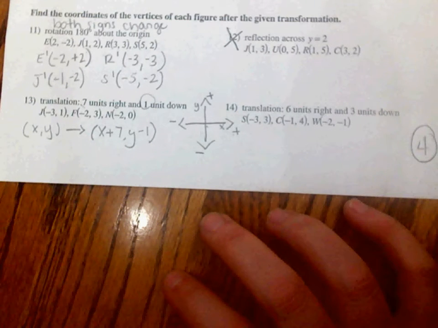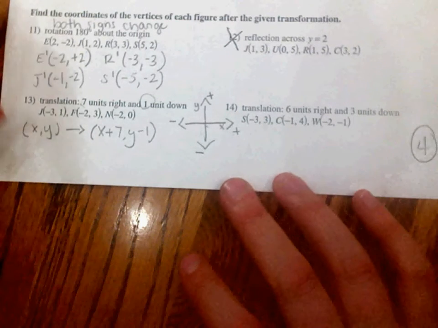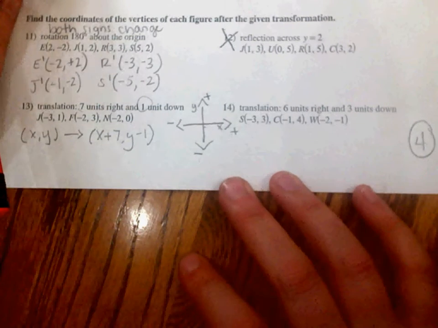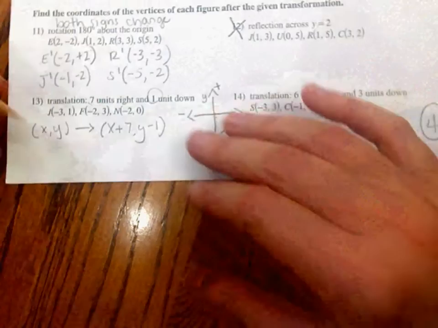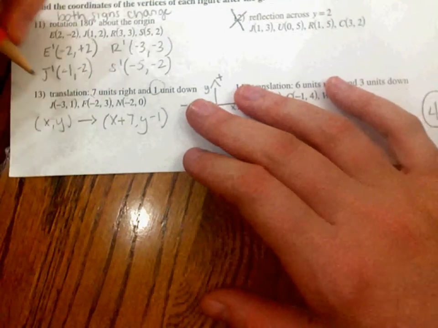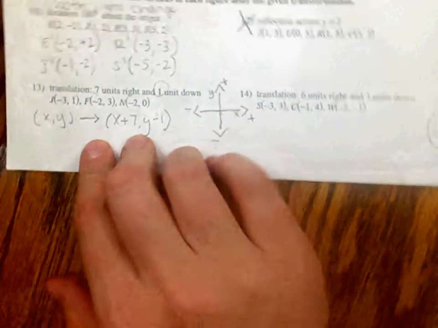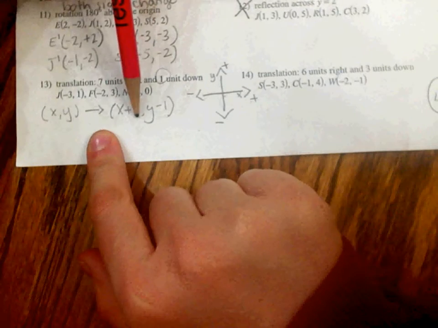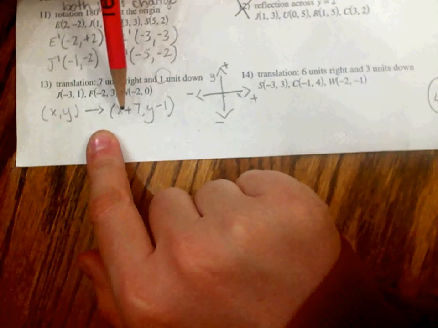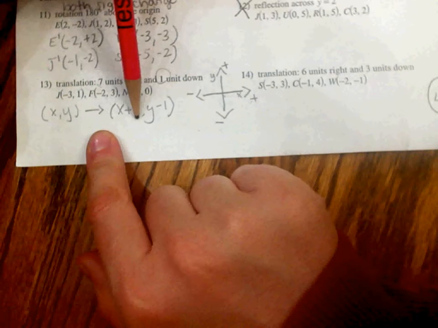Let's try another one. Number 14. Oh, I forgot we have to actually do this to the numbers. Okay. So you take your coordinates. So this one is J, F, and N. And for the x value in the coordinate, you're going to add 7.